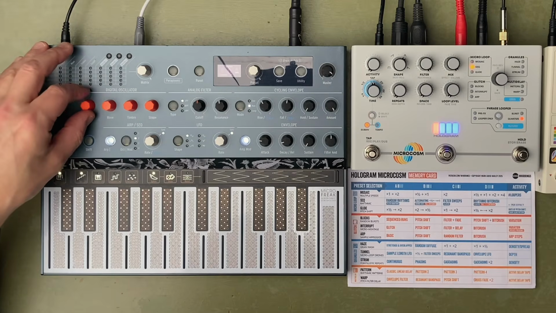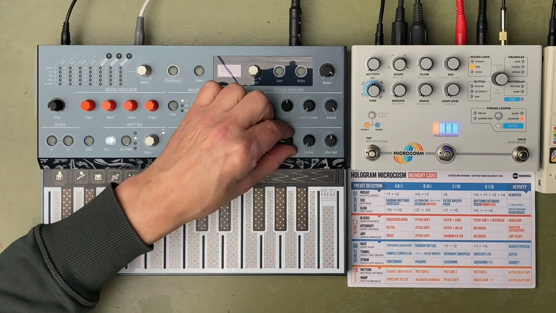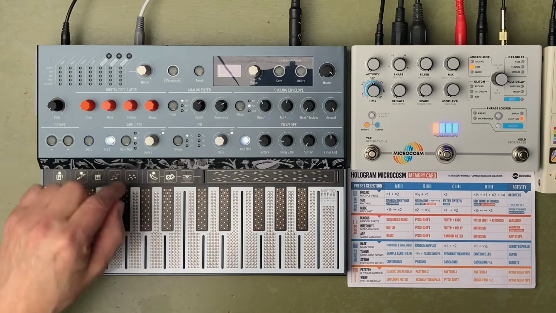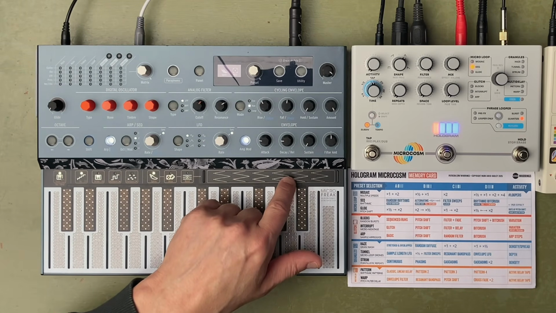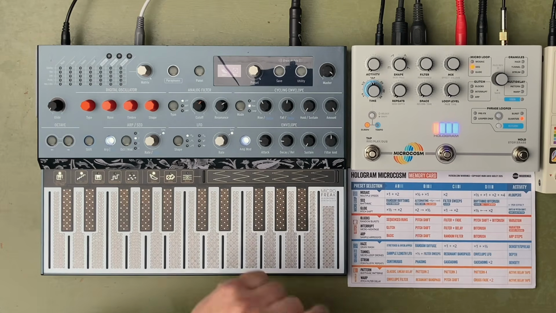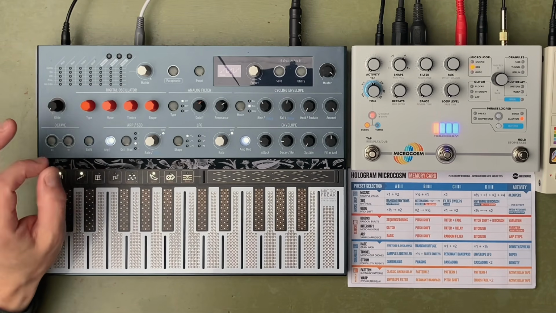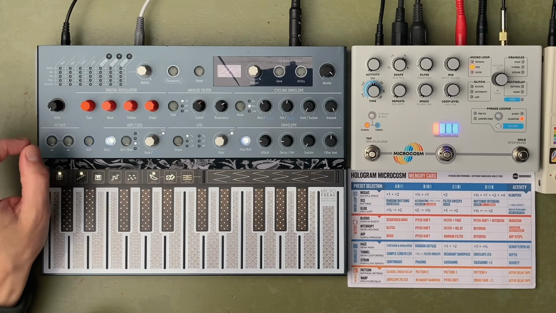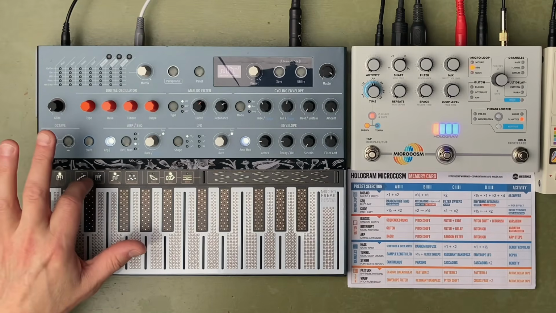Nice, the harmonic oscillator. We can get a random pattern on the arpeggiator.